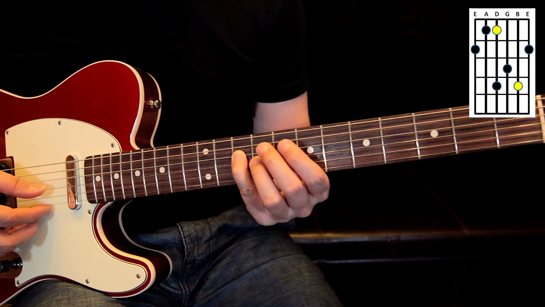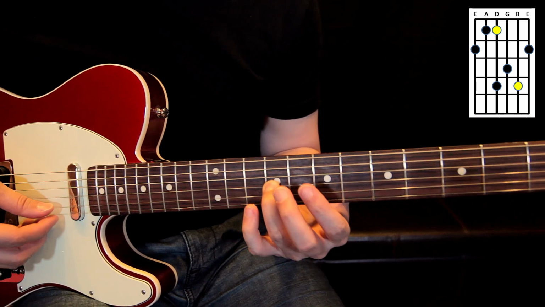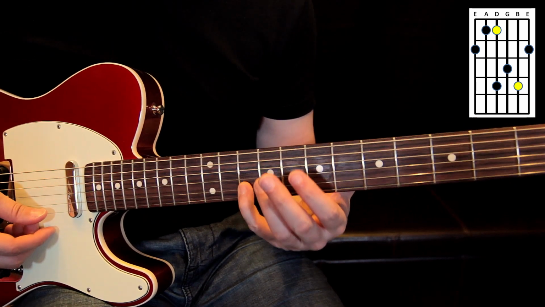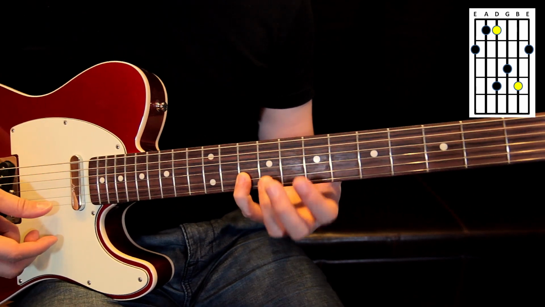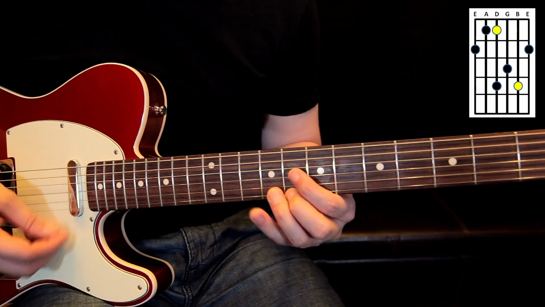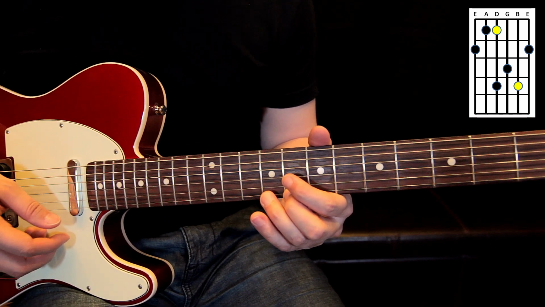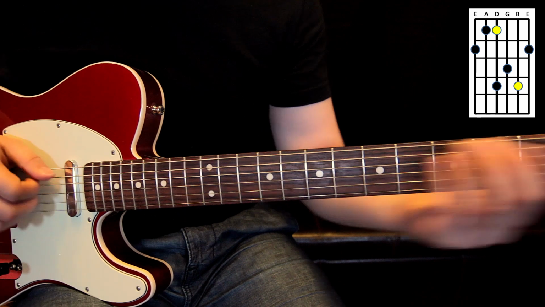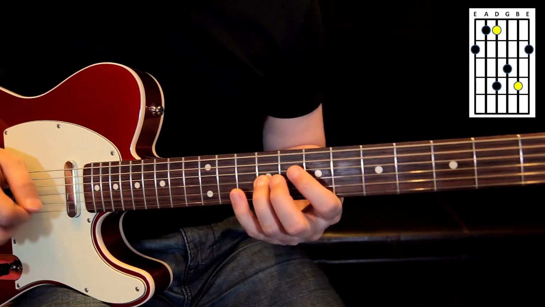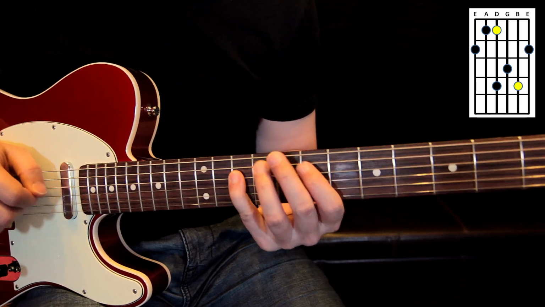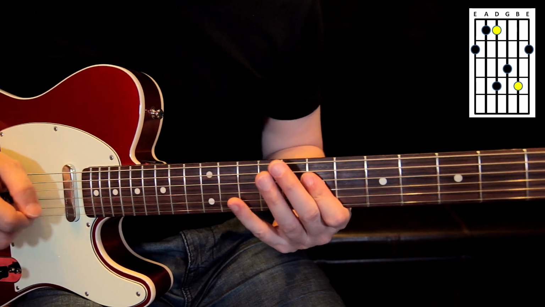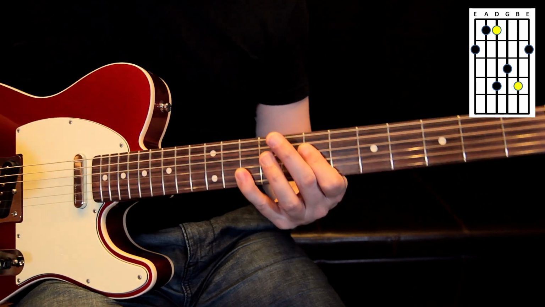Next string 3, next string 4, that's the root again, and finally next string 2, that's the 3rd of the chord. Okay, so this is the A minor.